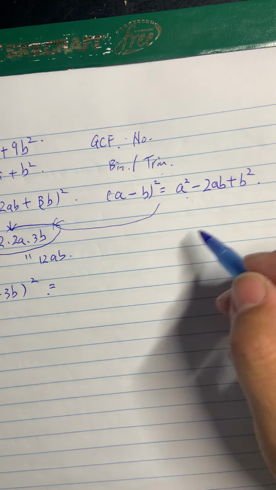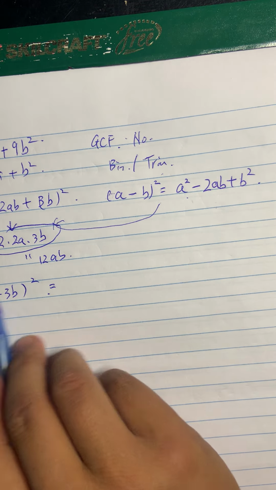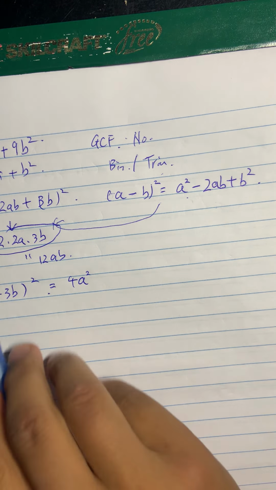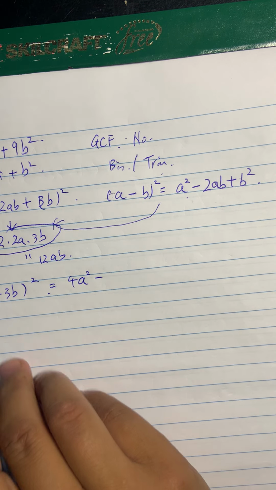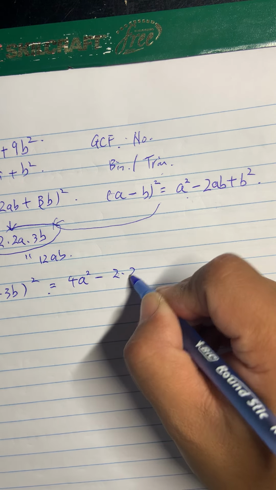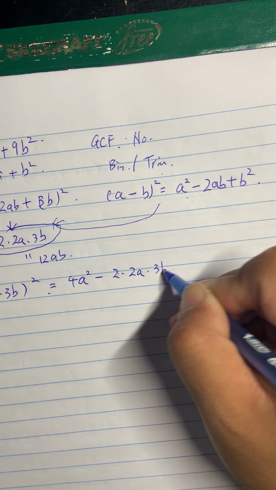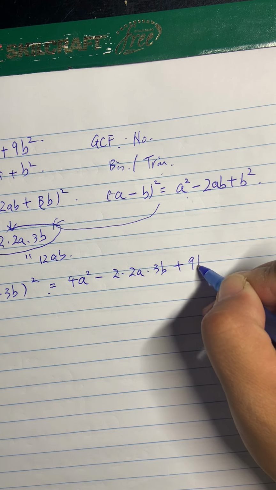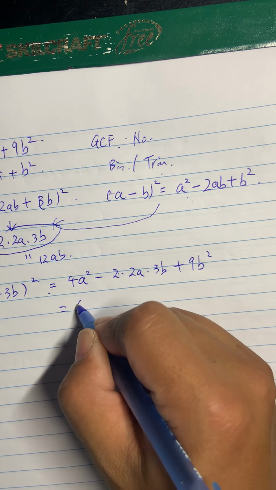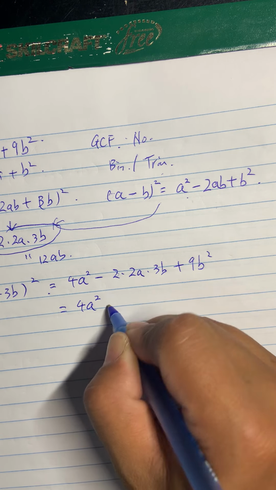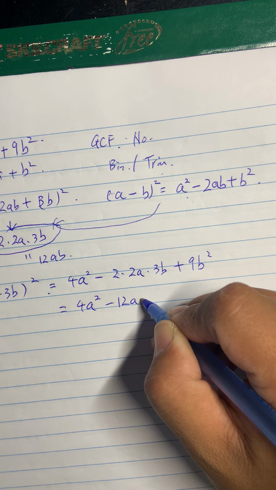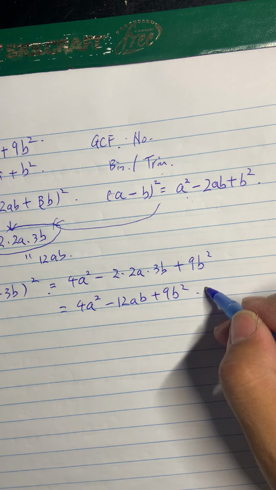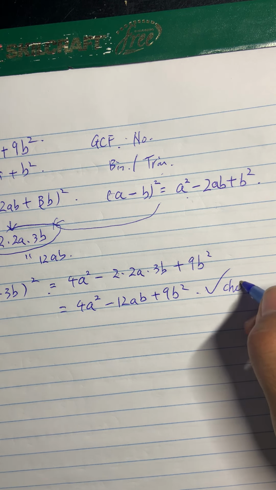Remember, we can double check using this formula. (2a) squared is 4a squared, minus 2 times 2a times 3b, right? Plus 9b squared. What's next is 4a squared minus 12ab plus 9b squared. Oh, we are so happy, this checking passes.